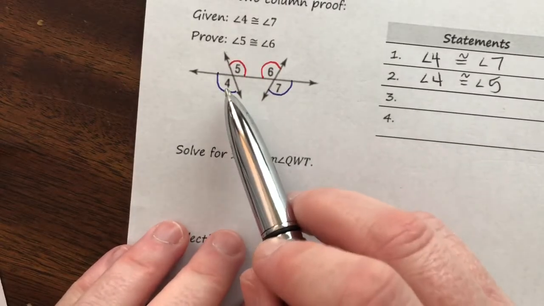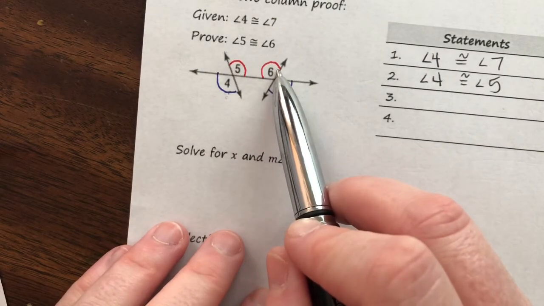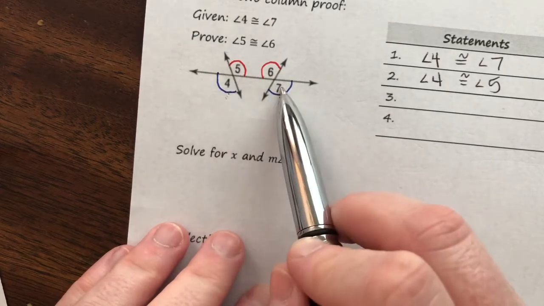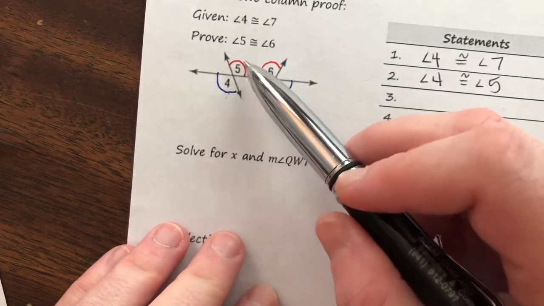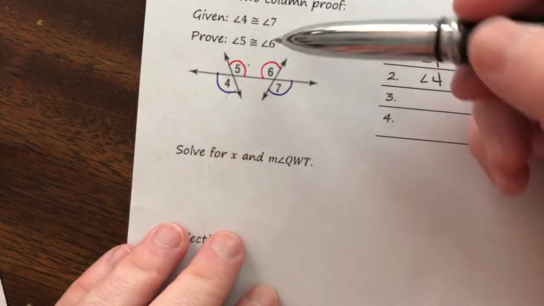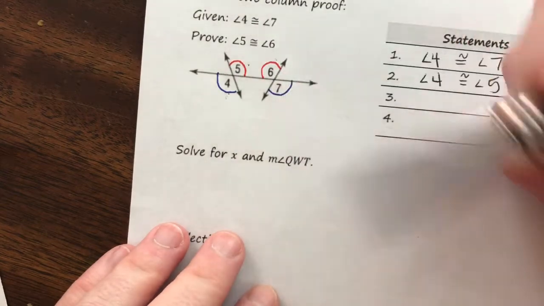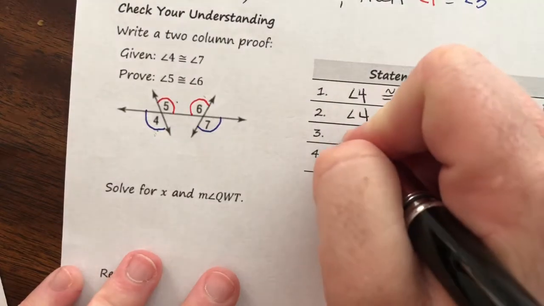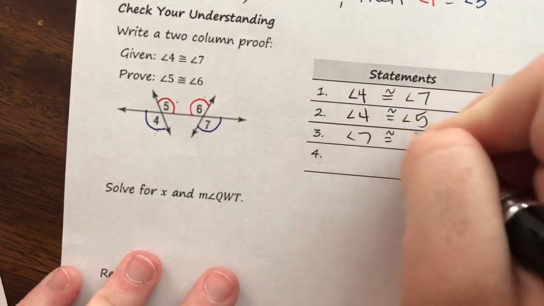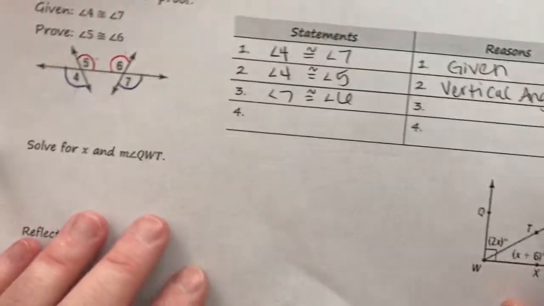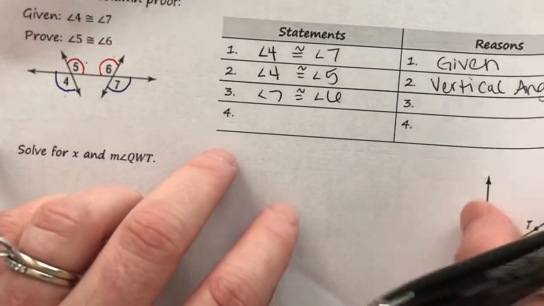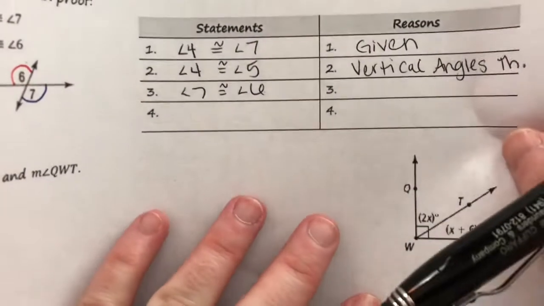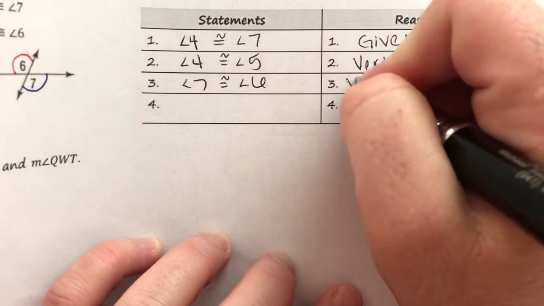Okay, what's the next thing I can say? Well, remember, I'm trying to get to 5 and 6 being congruent. I know 4 and 7 are congruent, and I've just said that 4 and 5 are congruent as well. So it seems like I need to say this relationship now, right? So I'm going to say that angle 7 and angle 6 are congruent, also because they are vertical angles. So same reason, vertical angles or vertical angle theorem. Either one will work.